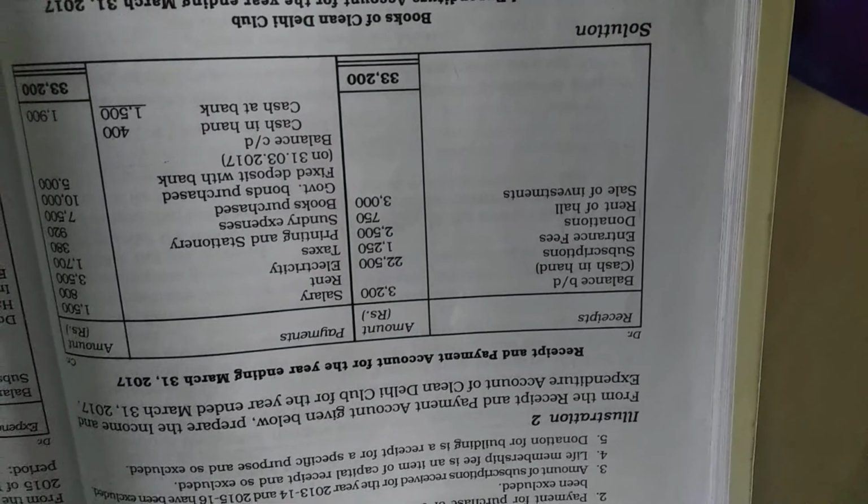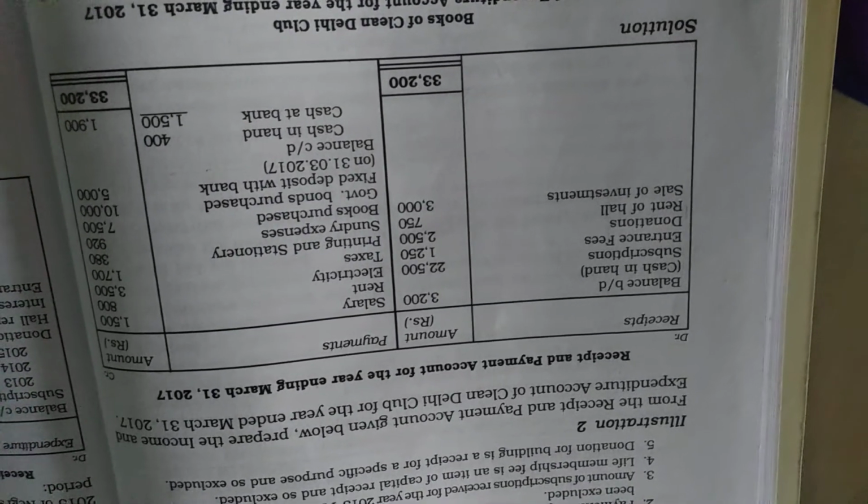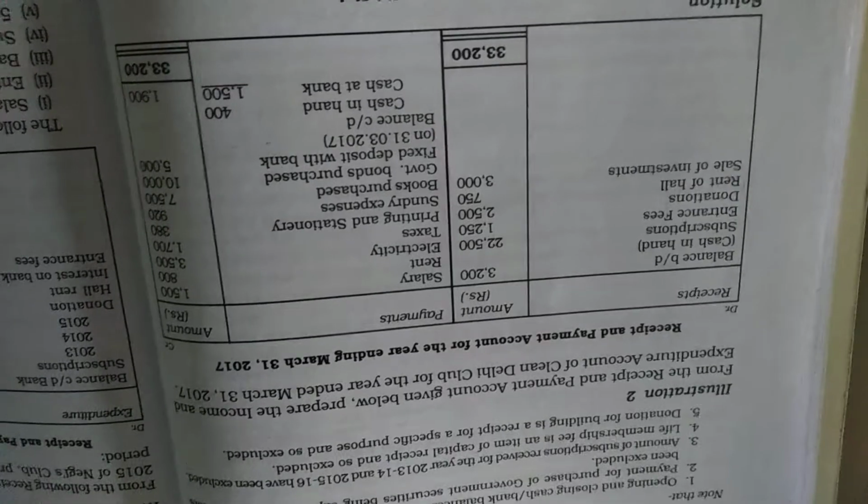On the receipt side, the debit side, they have given us balance carried down, that is cash in hand, 3,200. Subscriptions 22,500, entrance fees 1,250, donations 2,500, rent of hall 750, sale of investment 3,000. So these are the items under the debit side, under receipts.